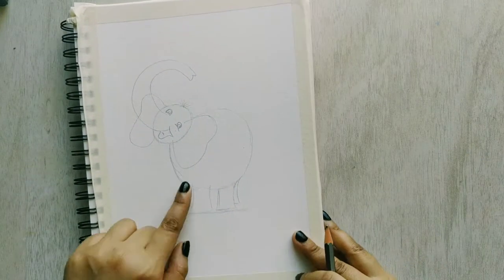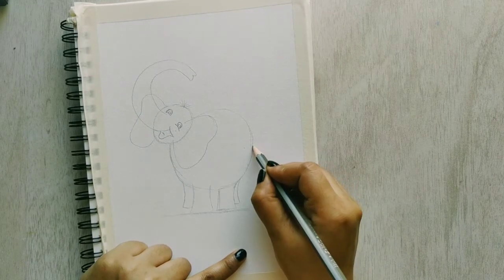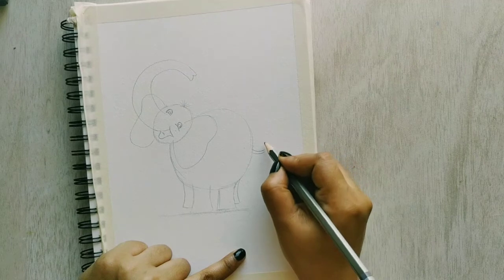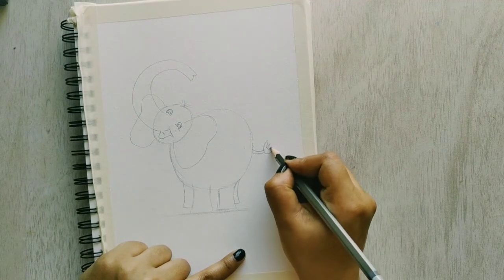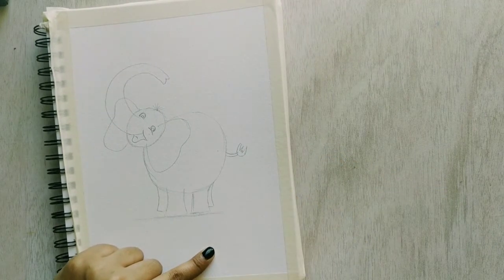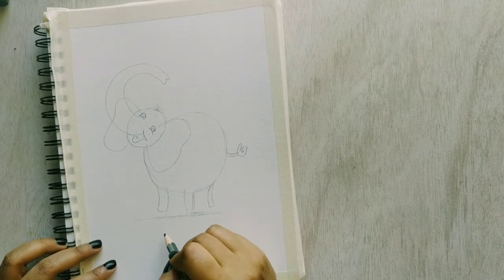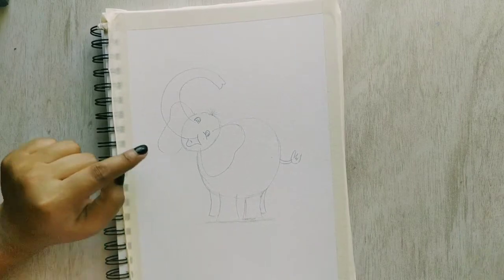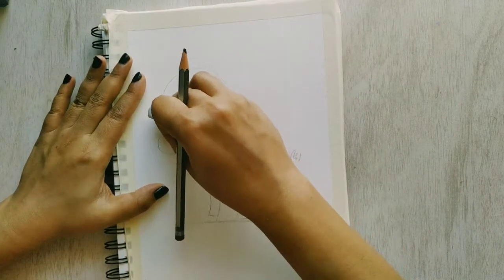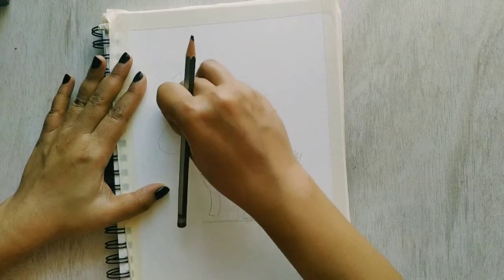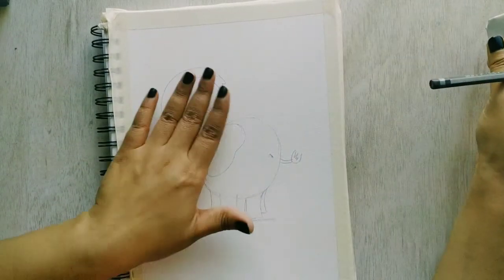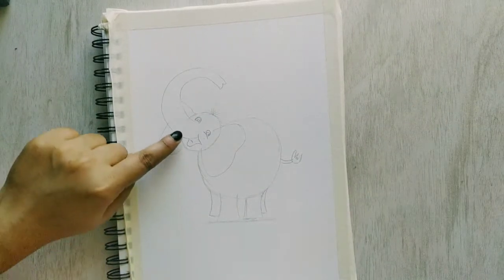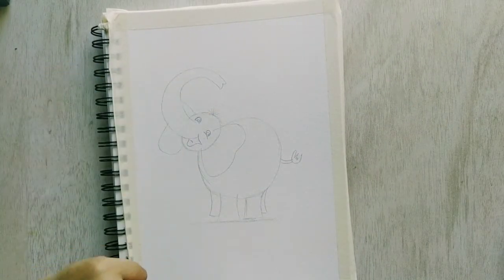All right, and let's make a beautiful tail. So I'm making like this. Let's make a tail like that. Okay, so pretty much our elephant is drawn. Let me just delete the part of the ear because the trunk is from the front, right? And the face part also, because that will show that the trunk is from the front.